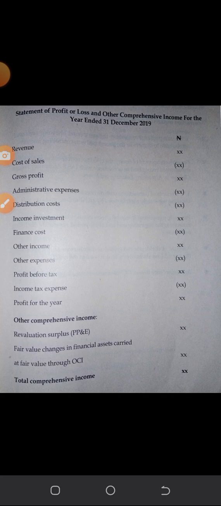Then your administrative expenses has to do with all other expenses apart from distribution. All expenses that are related to the administration of the entity will come under admin. So you have electricity, rent and rates, a lot of them. And then you have distribution cost. Distribution has to do with the selling and the distribution, every cost or expense that was made for the distribution of all of the items.